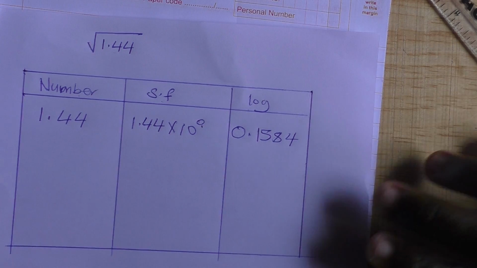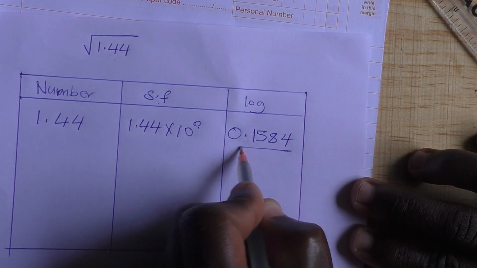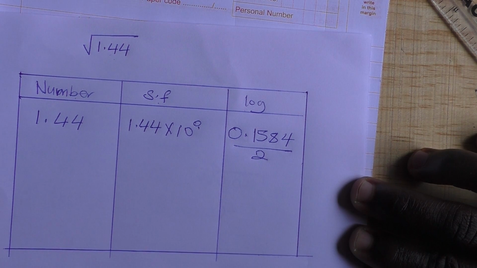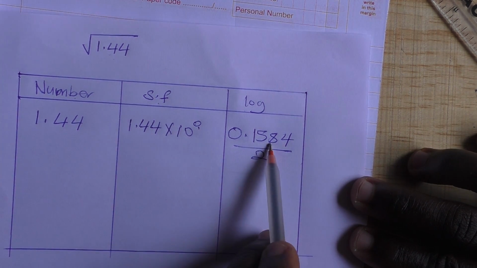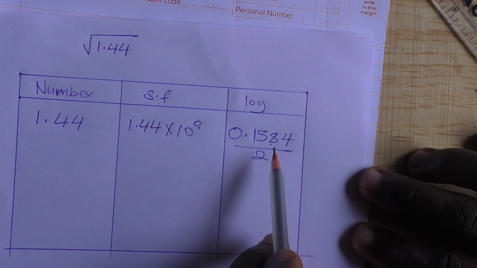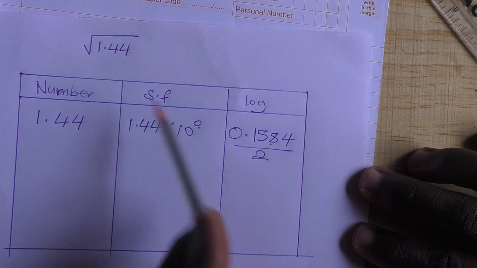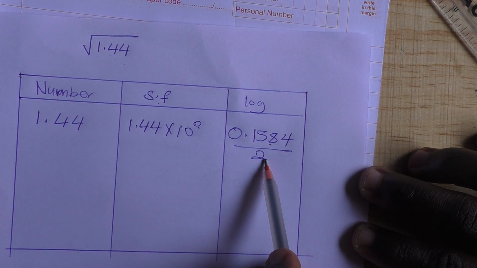Now, since we want the square root, we divide our log by 2. For roots, we divide the log by the required root. If it was root 3, we will divide by 3. If it is root 4, divide by 4. Since it is square root, we are dividing by 2.